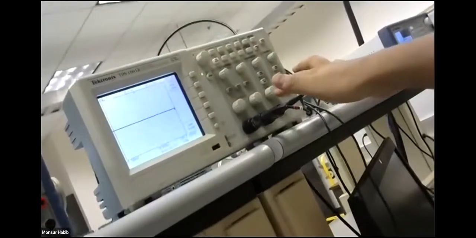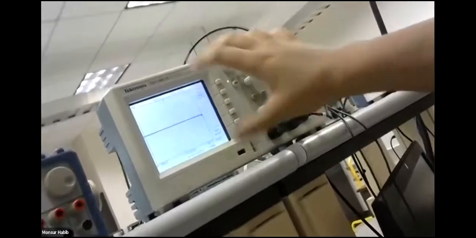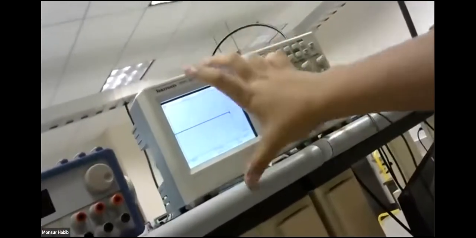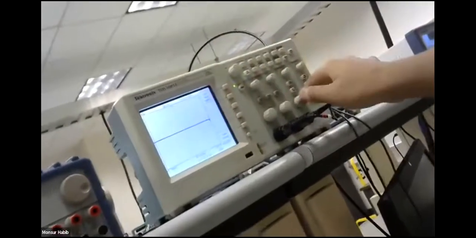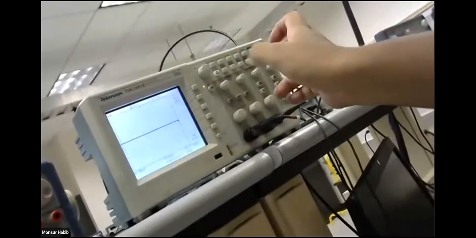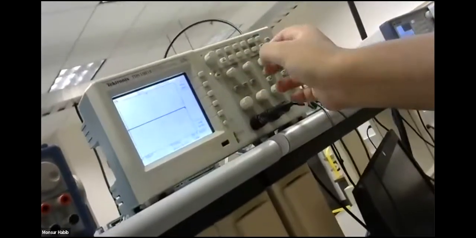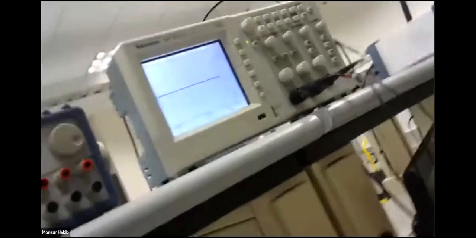And volts per division changes the y-axis. That means it'll go taller or shorter. And seconds per division basically makes the signal narrower or wider. So that's how it basically works.